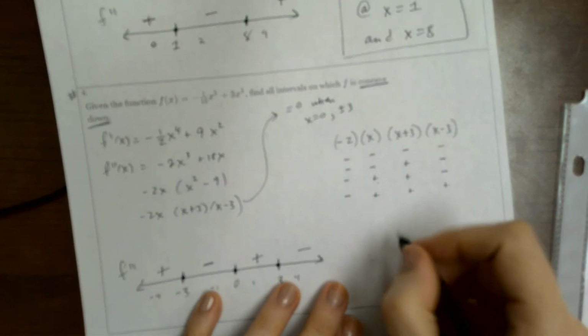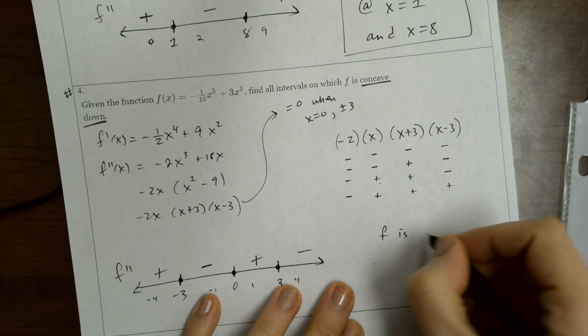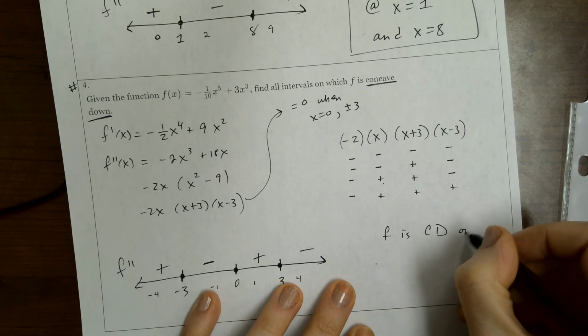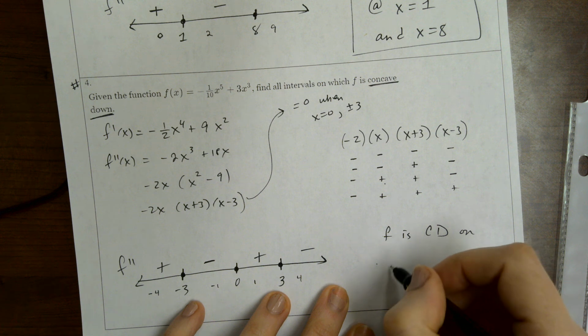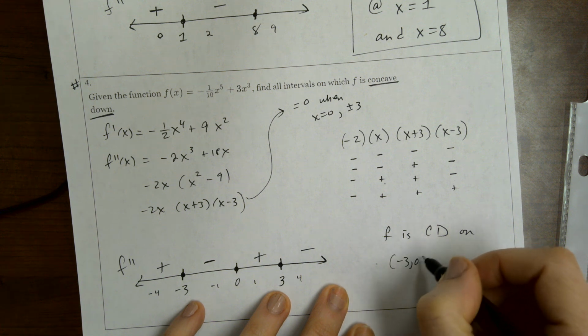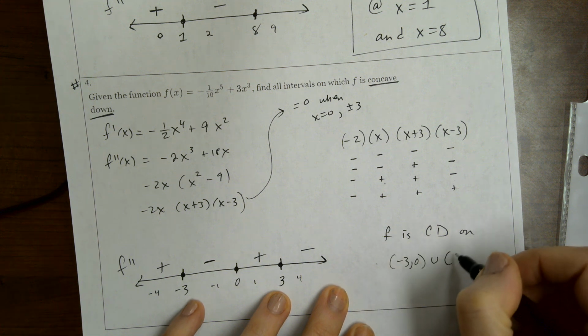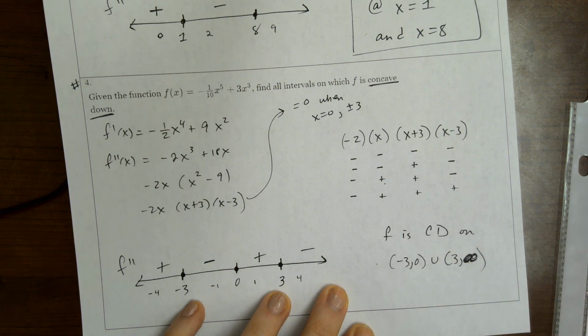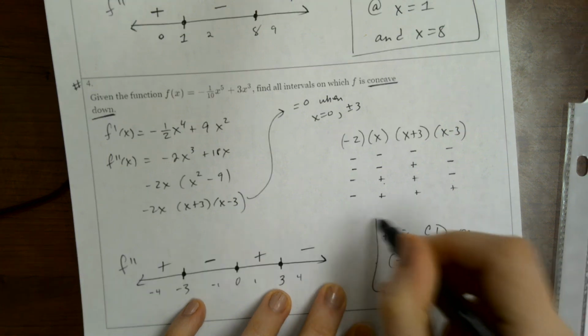And then down here, I'll say f is concave down on negative 3 to 0 union 3 to infinity.